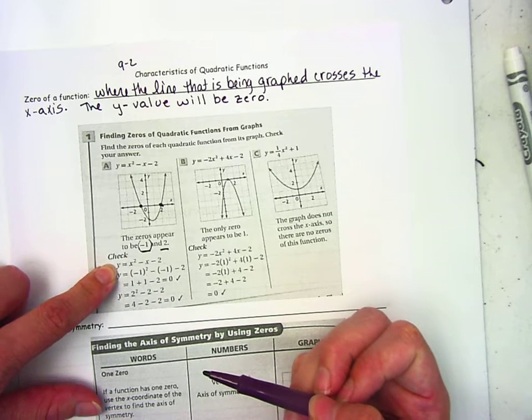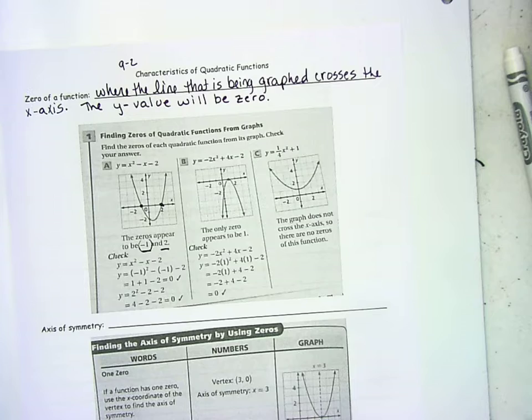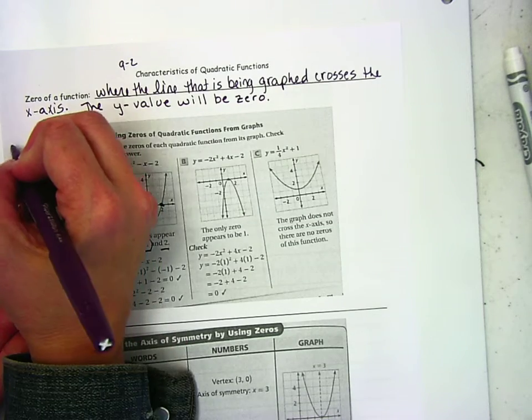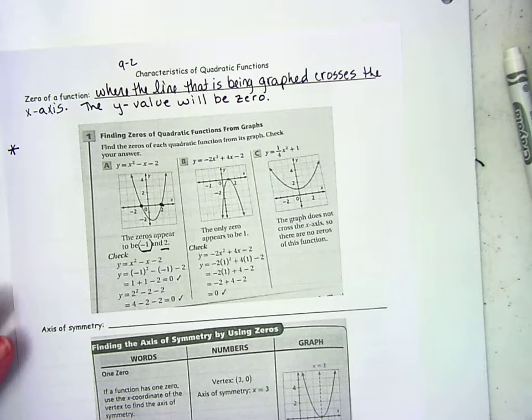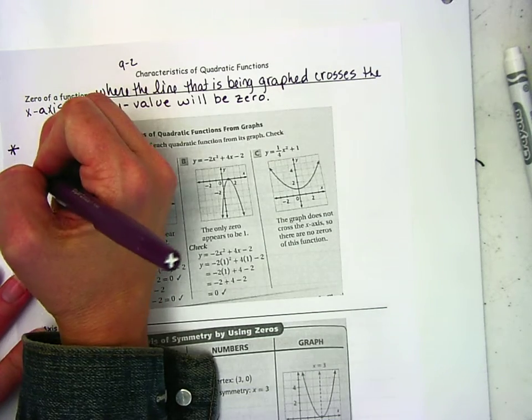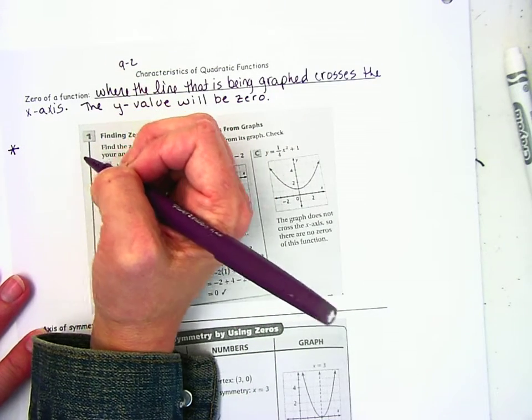That's the goal. Now, here's a side note, and I want you to write this piece down. This is an important piece, especially whenever you're checking. If your x value is negative, this is where mistakes will happen. Make sure that you put parentheses around your negative number whenever you're plugging it into the calculator.